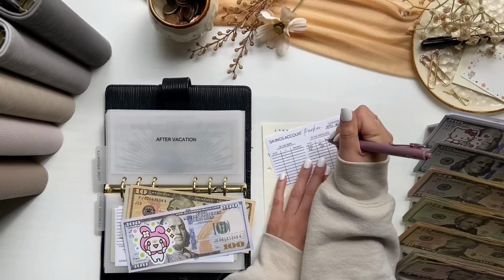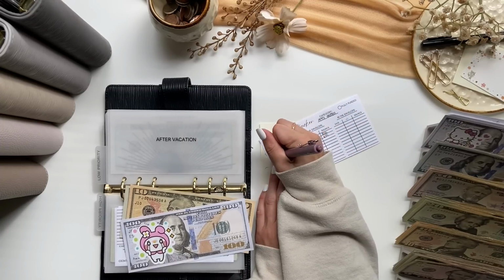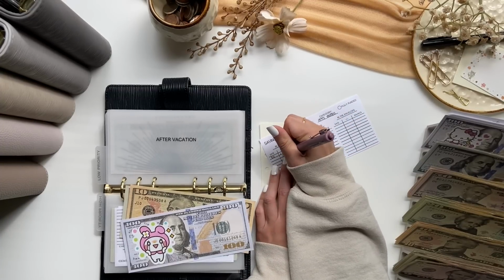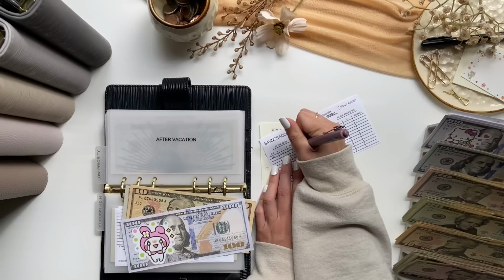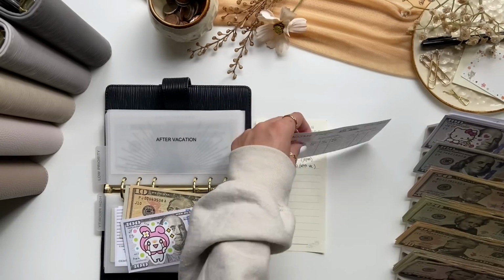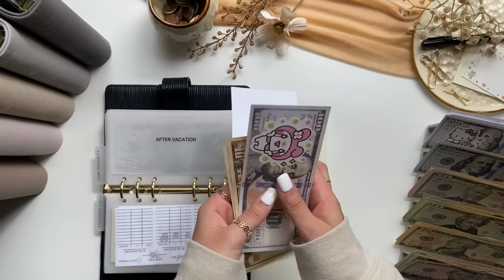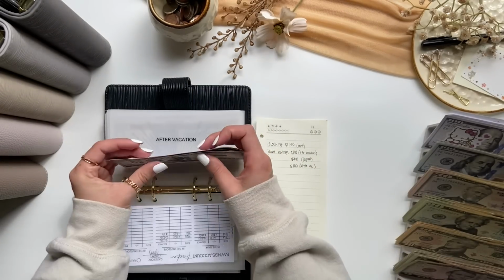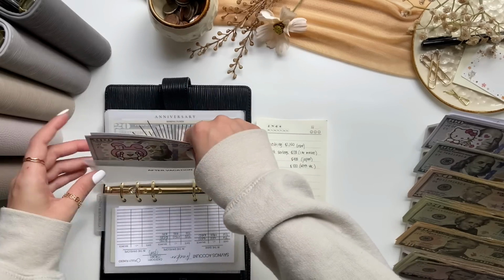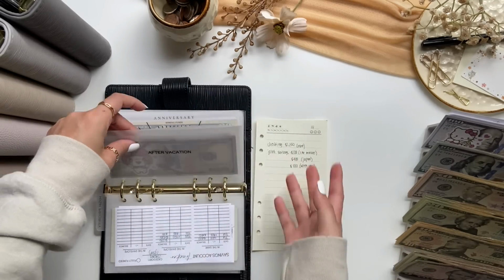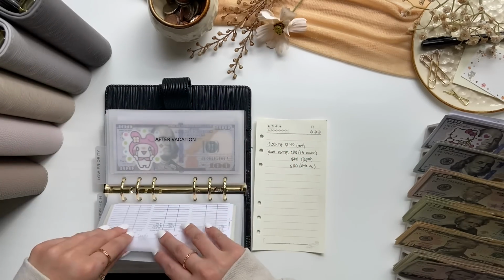So now I have $15 in cash, and then for the bank section, I'm adding $100. So now I have $100 in the bank. Hopefully this makes sense. So after vacation still has 115, but I just moved the 100 to the bank. Well, I'm going to. Okay.